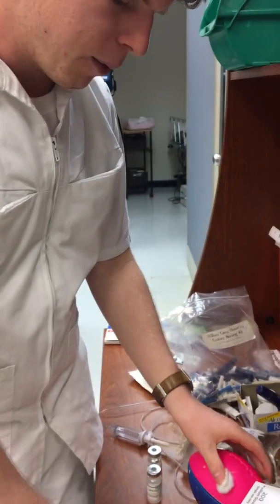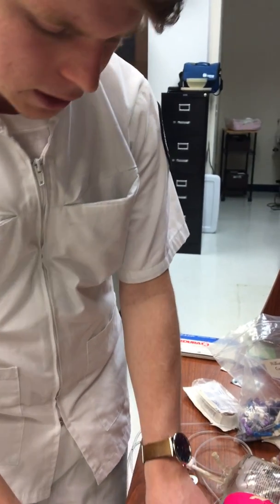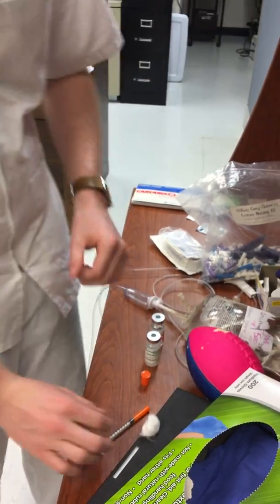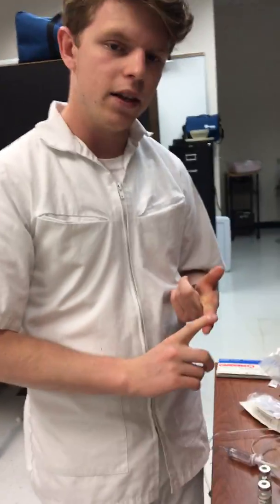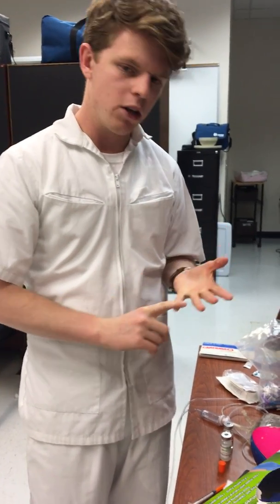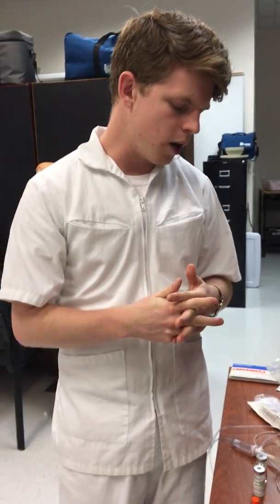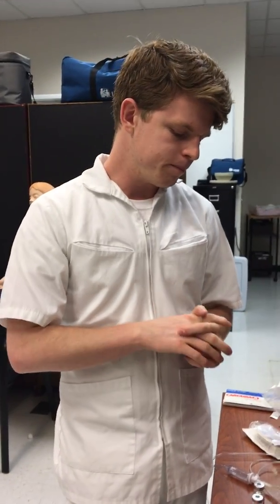Once we do that, then I would safely dispose of my insulin needle into the sharps container. I would document the site. I would document where I did it, what the time was, the type of insulin, how the patient tolerated it, and make sure that I do thorough documentation. And then I would come back in a few minutes and just assess the patient to make sure that there are no signs of hypoglycemia. And so that's how you do insulin administration.